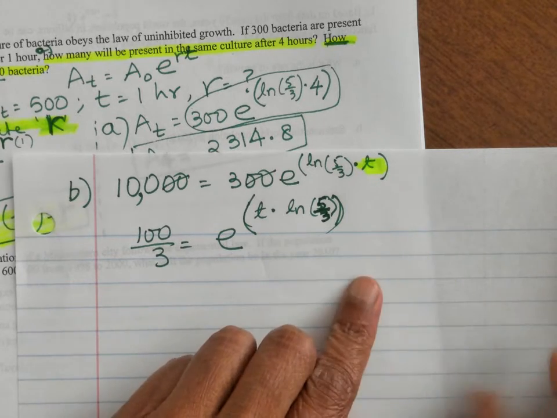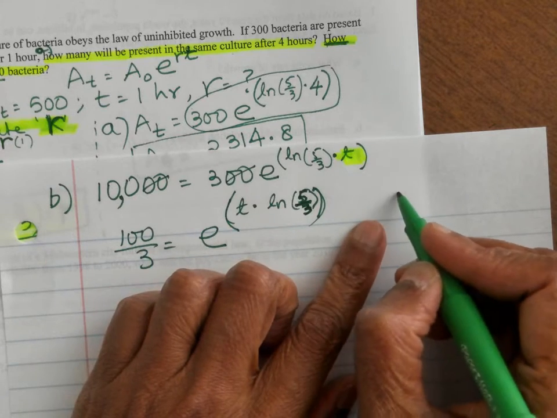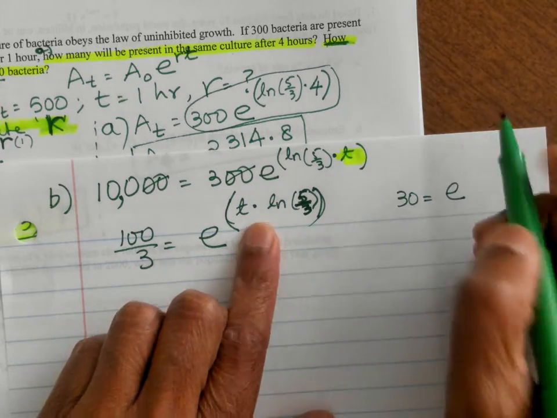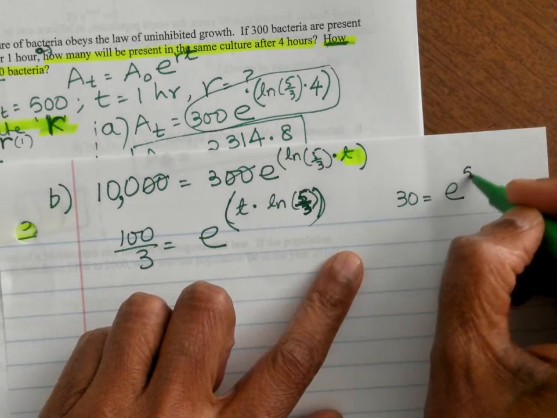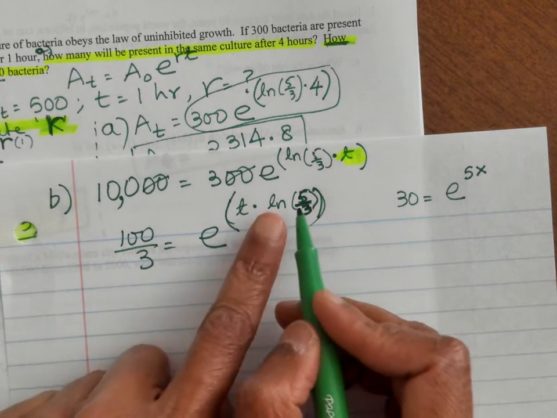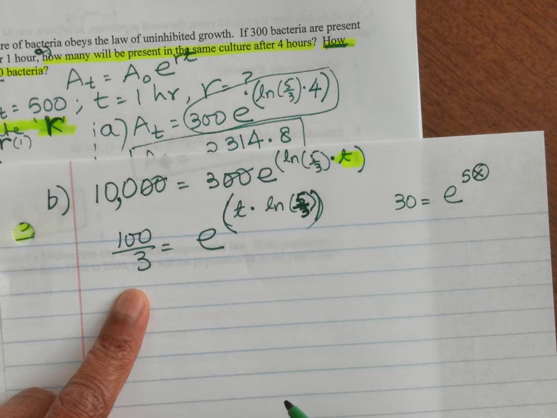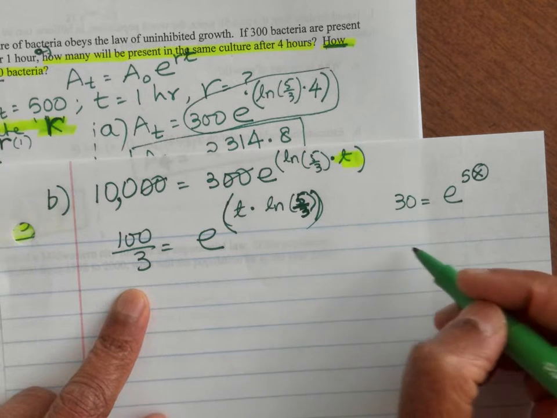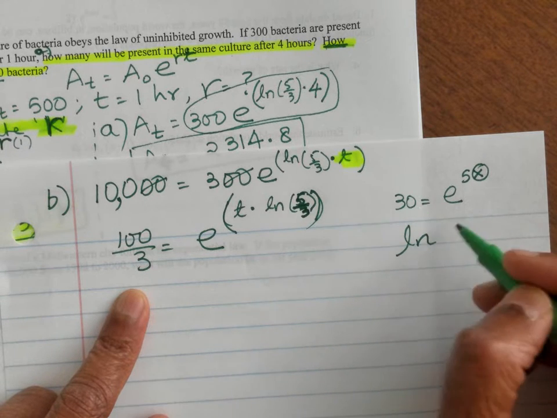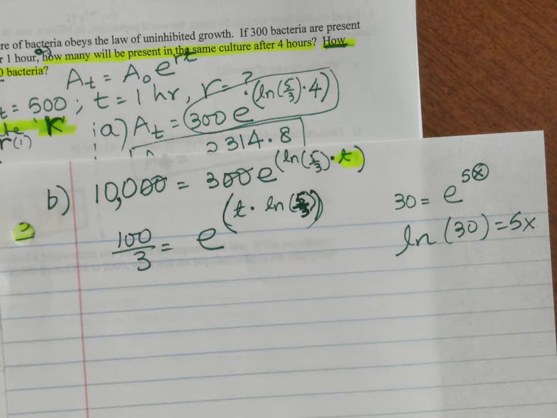If it's confusing, just go ahead and think of another equation. 100 by 3 is a number. So let's say this is 30. 30 equals e to the power of t, which is my unknown, which is x, and let's say ln of 5 over 3 is some number, 5x. If you had something like this, what would you have done? Because this is a constant, this is a constant. What would you have done to get this x by itself? Ln of the output, which is 30, perfect, and then you divide both sides by 5. That's exactly what you're going to do.